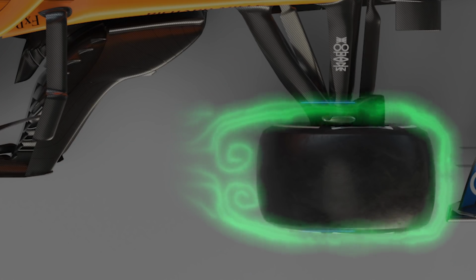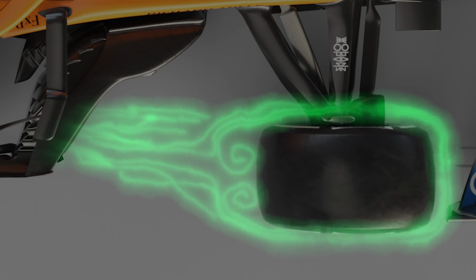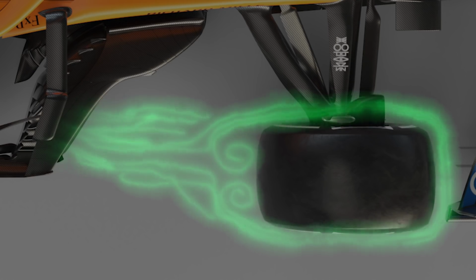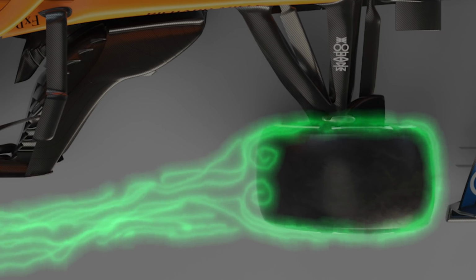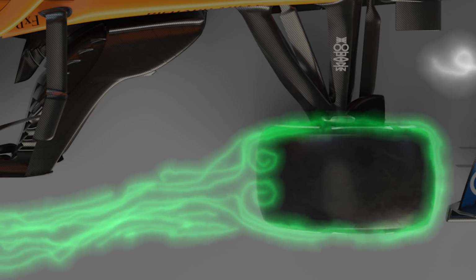At the front of the car, the tyre squirt gets pulled more evenly to the inside and outside of the tyre. As you come further away from the front tyre, it then starts to get pulled in under the leading edge of the underfloor. This is why it's important to separate the back of the front tyre and the leading edge of the side pod as much as possible.